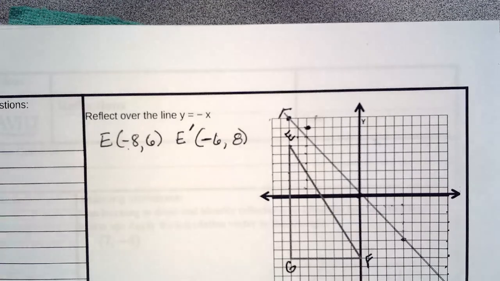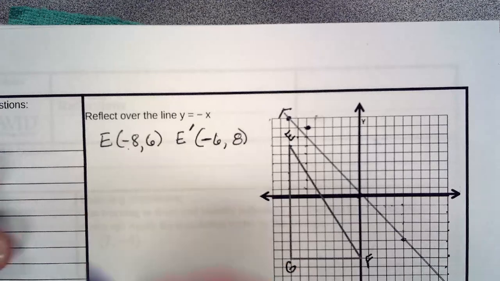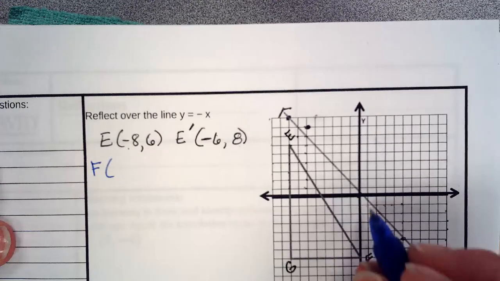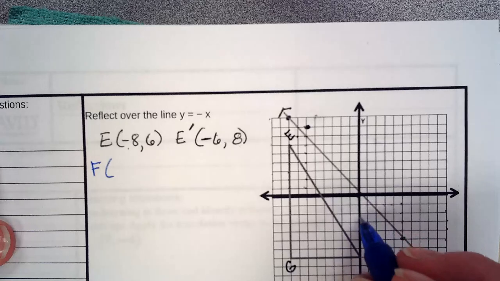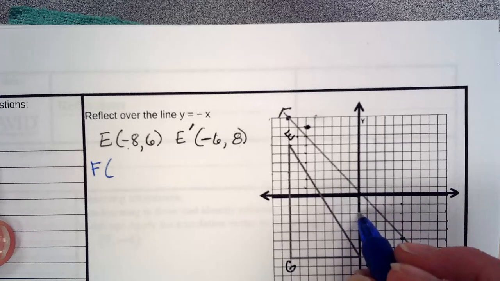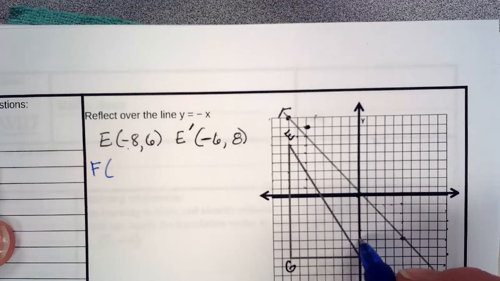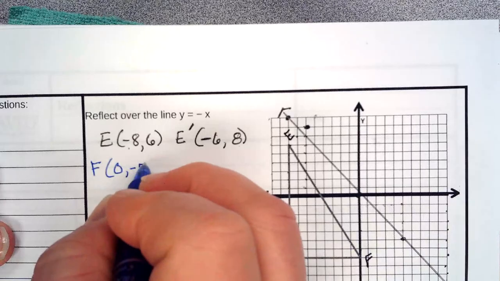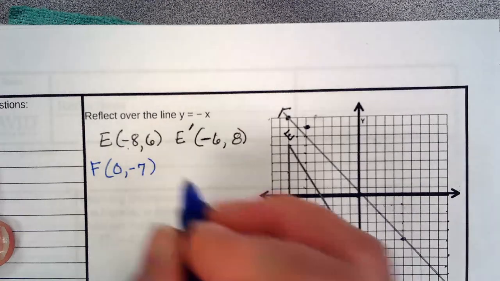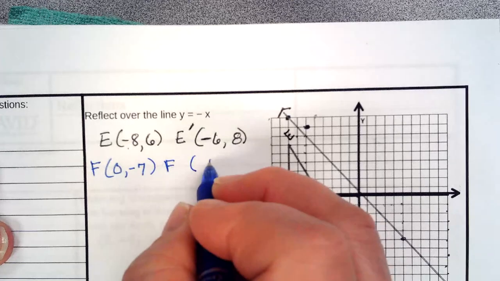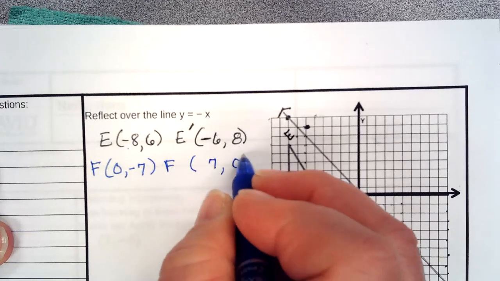Okay, for F prime, or for F, which is 0, negative 7. For F prime, the first thing we do is switch them around: 7, 0.